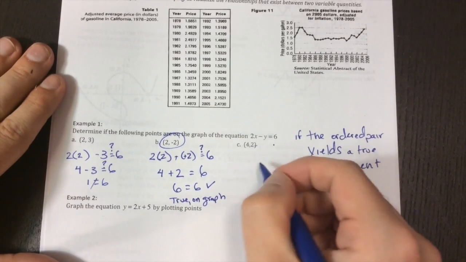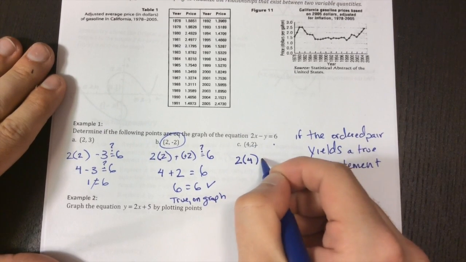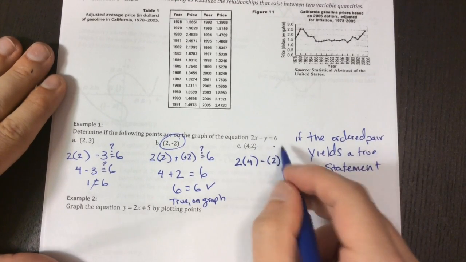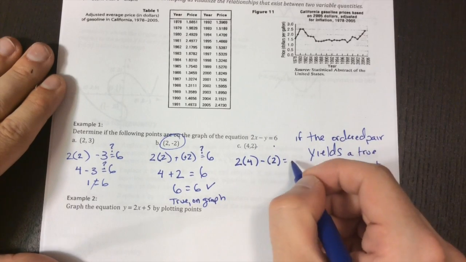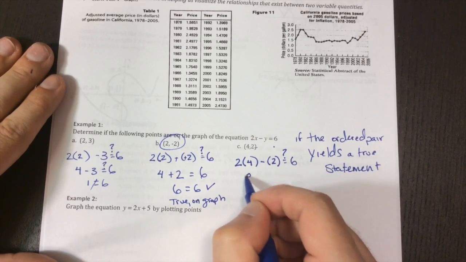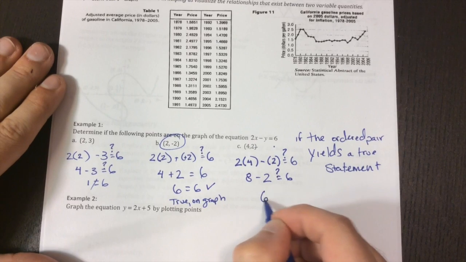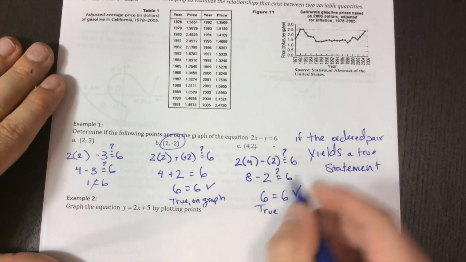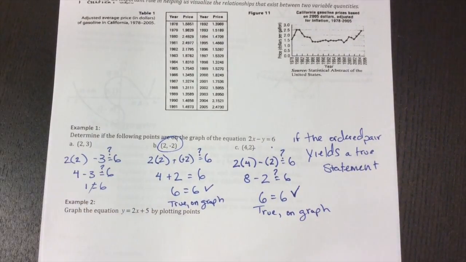Let's try one more. (4, 2). So I'm going to plug 4 in for the x value, minus 2 for the y value. Notice that I'm putting parentheses around the numbers that are going in for the variables. That's just to double check that I'm putting each thing in the right spot. So 2 times 4, which is 8, minus 2, is that equal to 6? I believe so. 6 equals 6, true. I like to put check marks by these, and that's going to be on the graph. So 2 out of 3 of these worked.